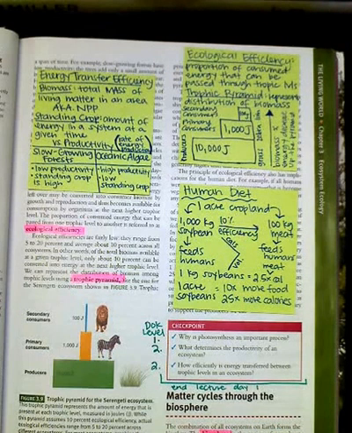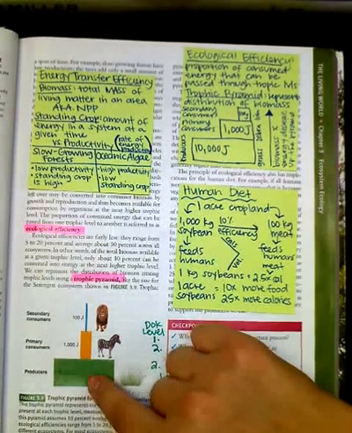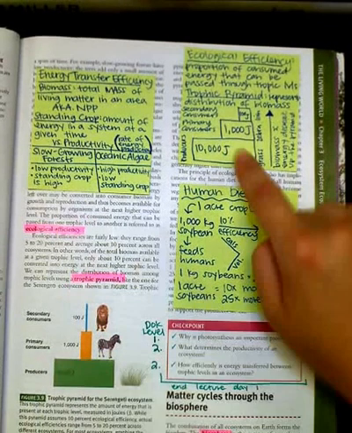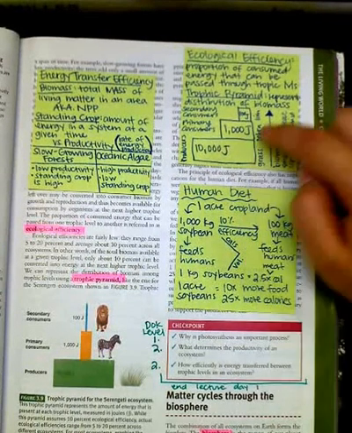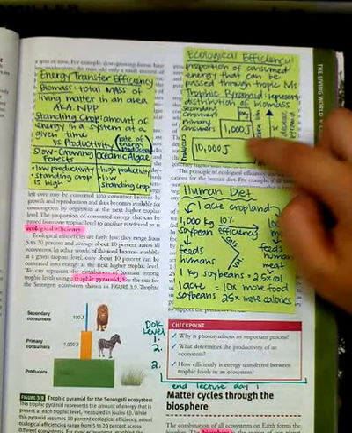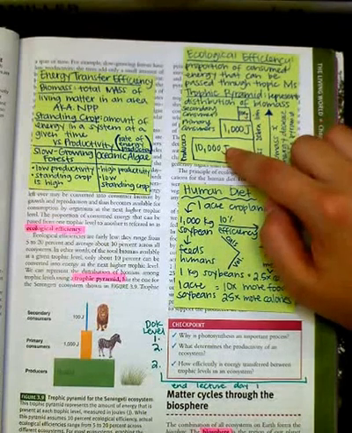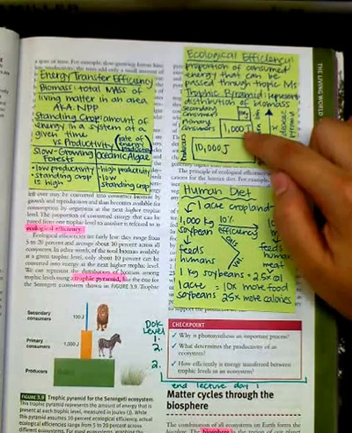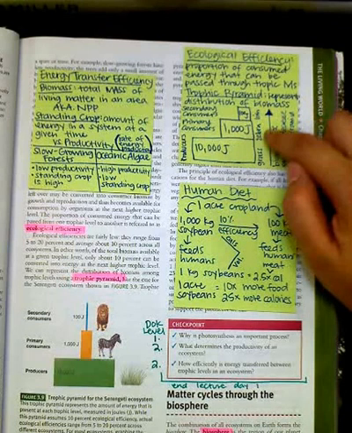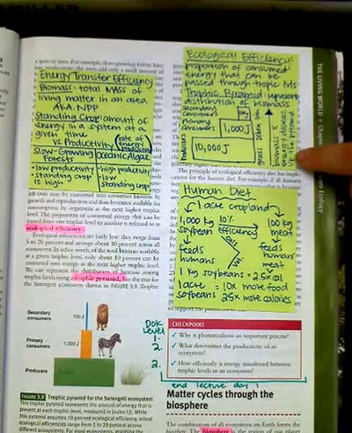So we have our producers, which is at 10,000 joules, just like over here. Basically copied this figure into my sticky note. Then if we go up a trophic level, we're going to go down to 1,000 joules because 1,000 joules is 10% of 10,000. And that's going to be our primary consumers. And then if we go 10% of 1,000, we get 100, for that lion.